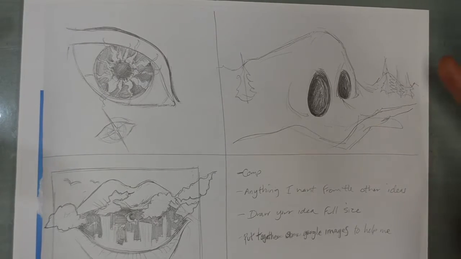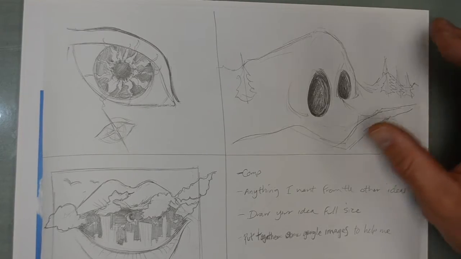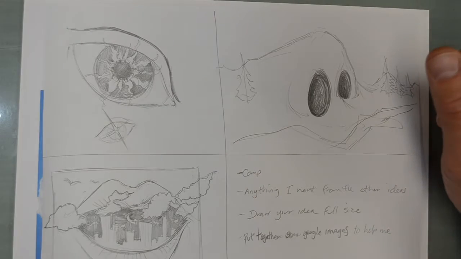Then, with those two things, we brought them together into some thumbnail sketches. These thumbnail sketches are just very small, basic sketches to work out ideas.